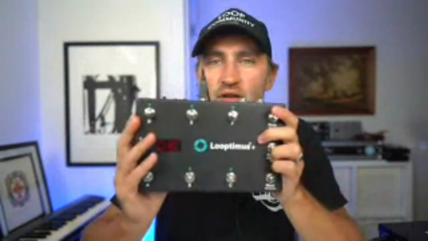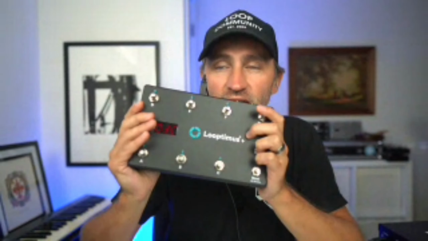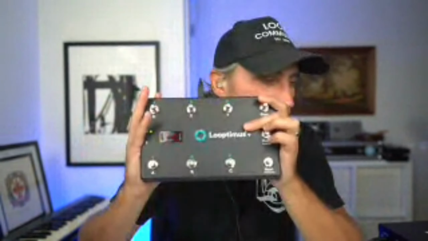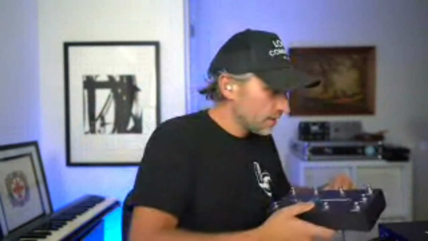Because in the beginner class, we really just talked about the Looptimus Mini and how you just set it up for start, stop, next. But with the Looptimus, you can really customize your song flow and be spontaneous by jumping to a chorus or a bridge. Really, really awesome things you can do with the Looptimus Plus. Make sure you go check out looptimus.com if you're interested in that.